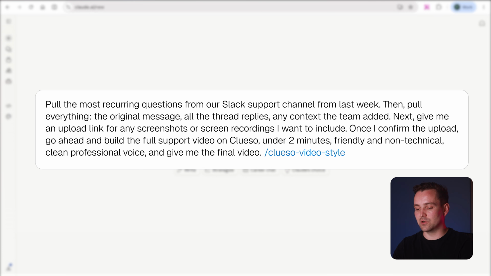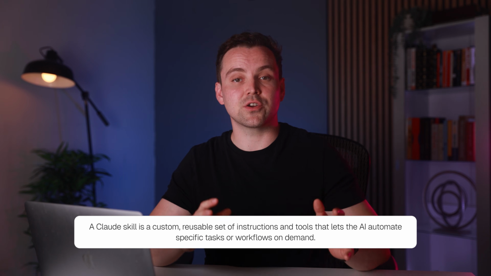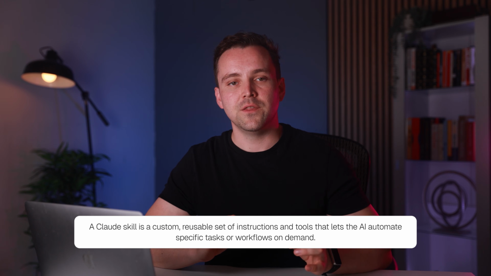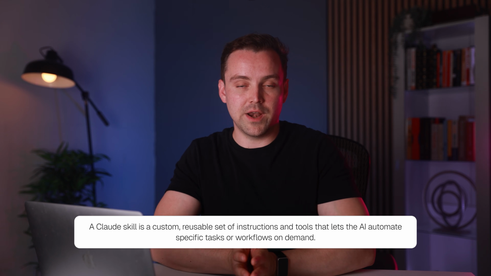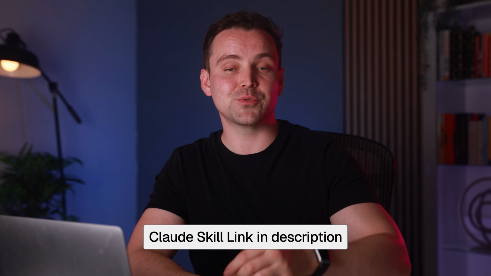We'll add our custom Claude skill here as well. Now, the skill is basically a set of instructions we give Claude to follow. This makes it repeat a specific process or style every time we run it. We've built a skill ready for you to just plug and use, which gives Claude instructions like color palette, font, and overall visual style, so the output is always consistent. You can grab the skill from the description below.